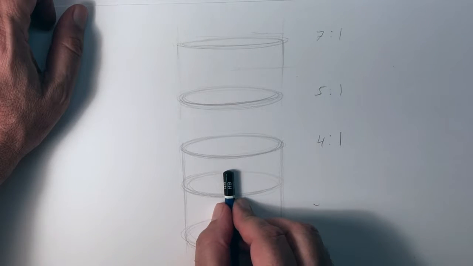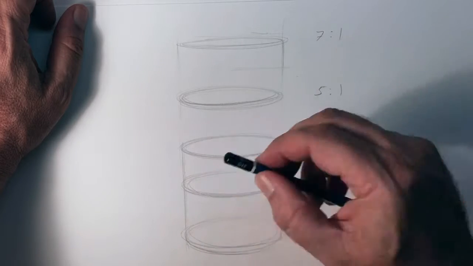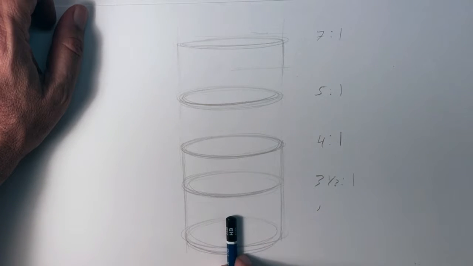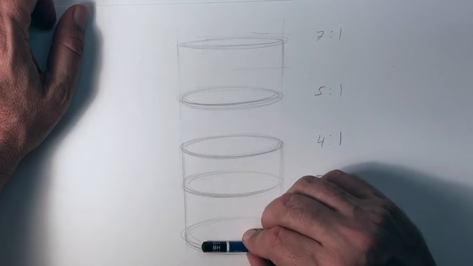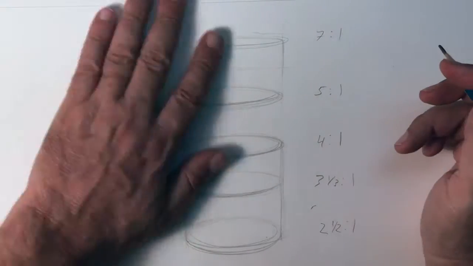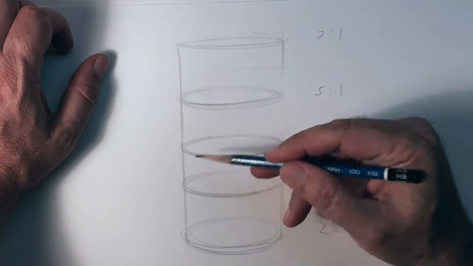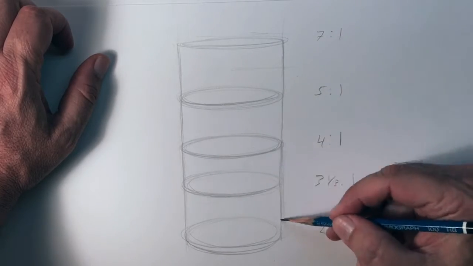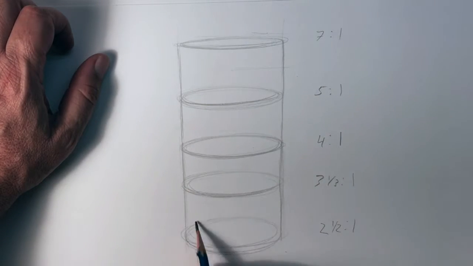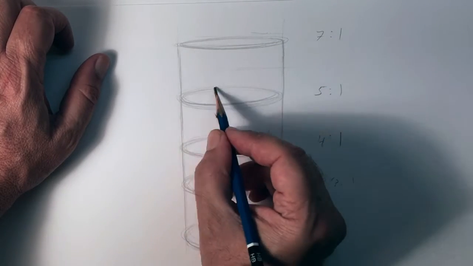This is getting pretty similar to the one above it, but let's see what happens. 1, 2, 3, and a third. So this is 3 1/3 to 1, and this is approximately 2.5 to 1. So the illusion is created, so to speak. You're giving the observer consistent information. You're telling them that this is what they see at the top, this is what they're seeing at the bottom, and this is what they would be seeing in the middle along the way on the way up.